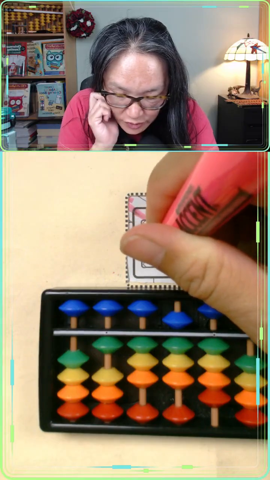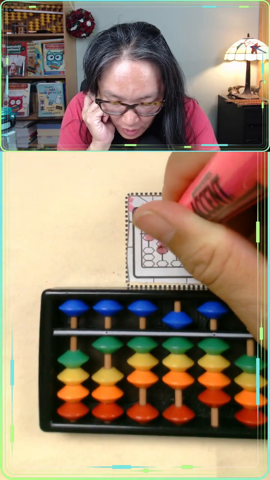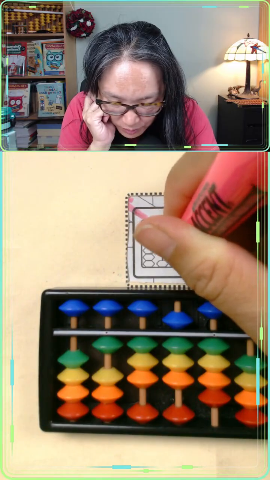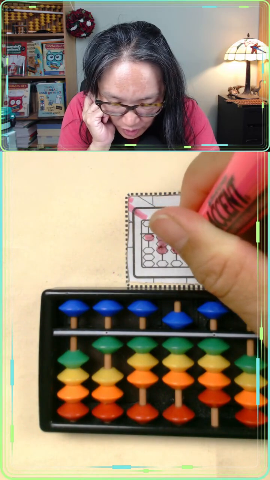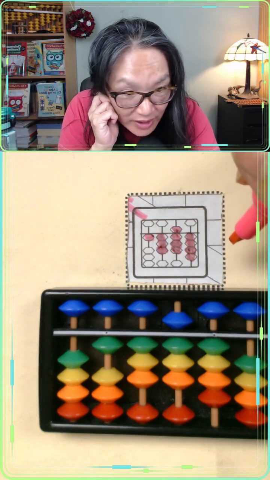So people know, those of you that are joining, every time the beads are touching the horizontal bar, that's what's being counted. This is what we call an abacus. An abacus is a counting tool.